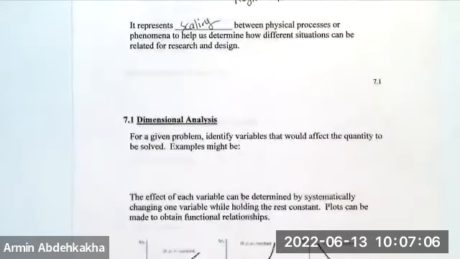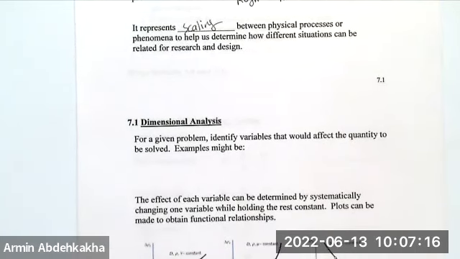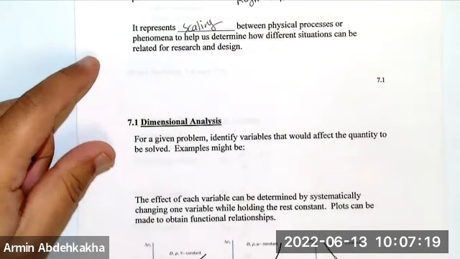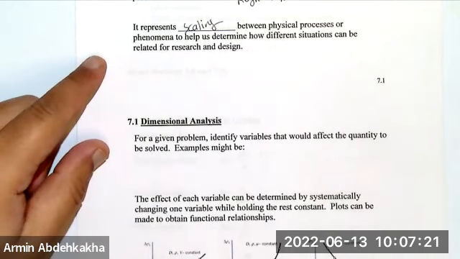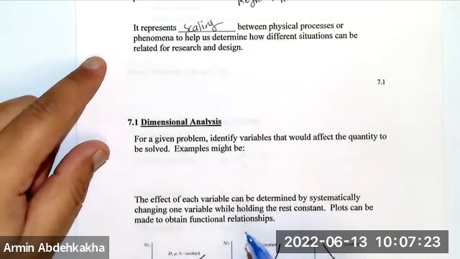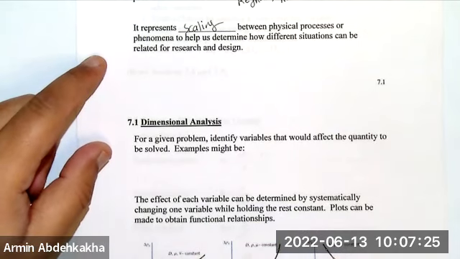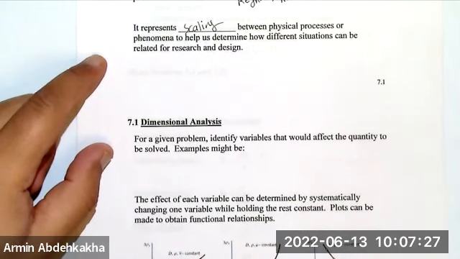So this is hard. You need experiments to find out how much each of these parameters affects the results. But for now, at least you know you have to list and find the parameters, right? The variables that affect the result. At first, you have to know what the available variables are, right?